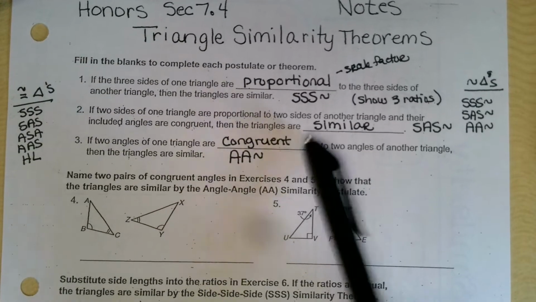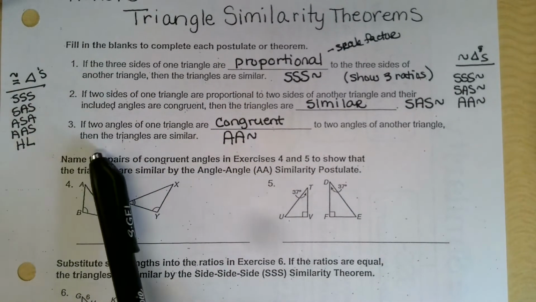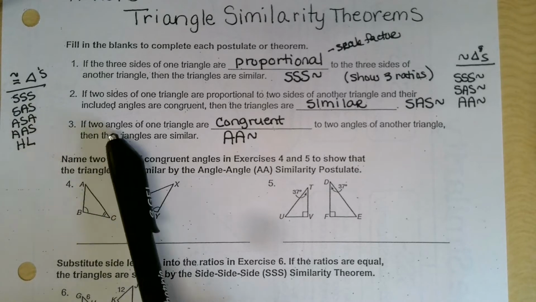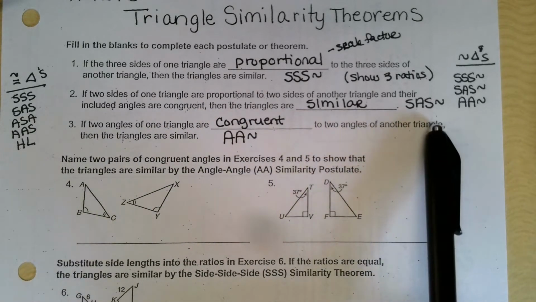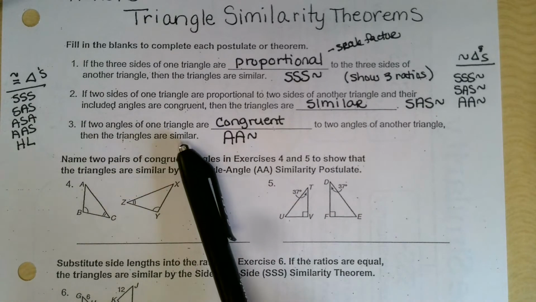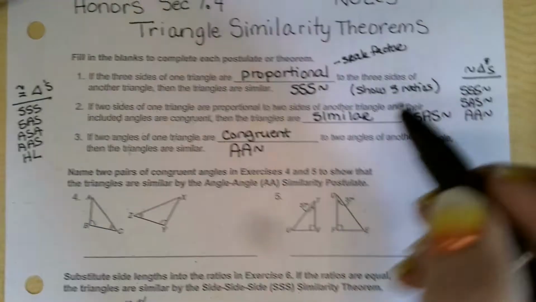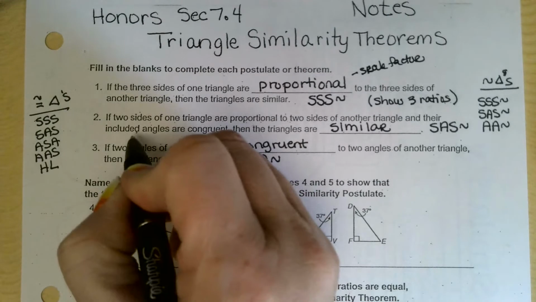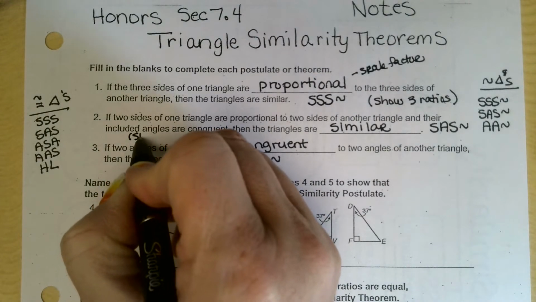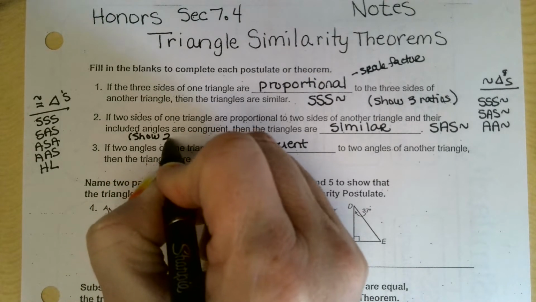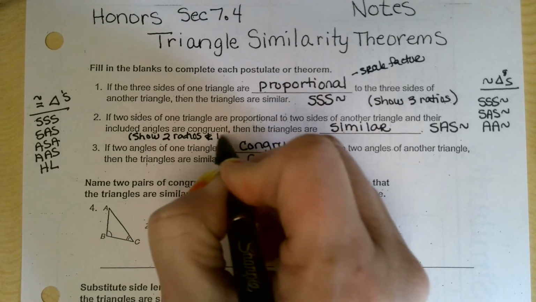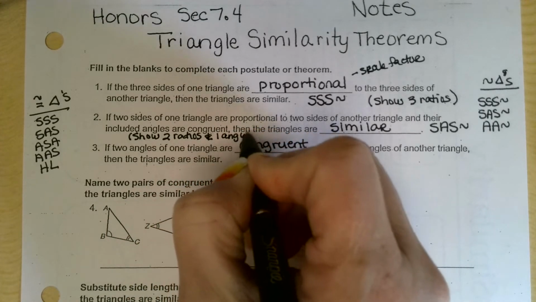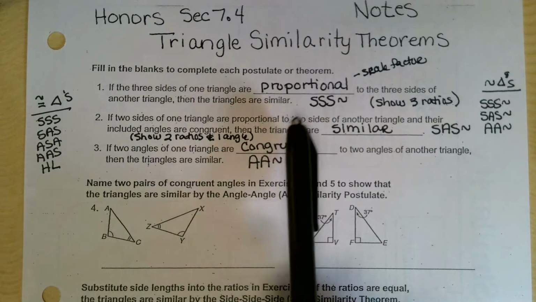Okay, but one angle in each triangle, and then the sides surrounding the angle. It's an included angle. All right, the third one, if 2 angles of one triangle are congruent to 2 angles of another triangle, then the triangles are similar. Oh, I forgot to go back up here. I'm going to write it right here. You will have to show 2 ratios and 1 angle. Okay, so that's the work to verify for this one.